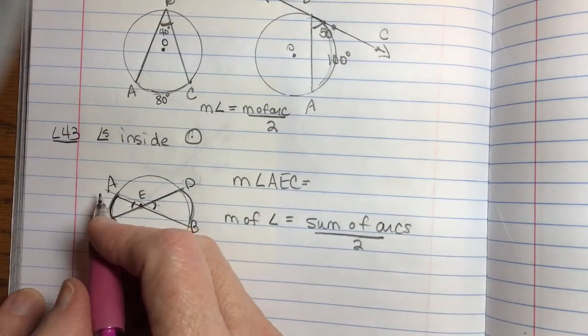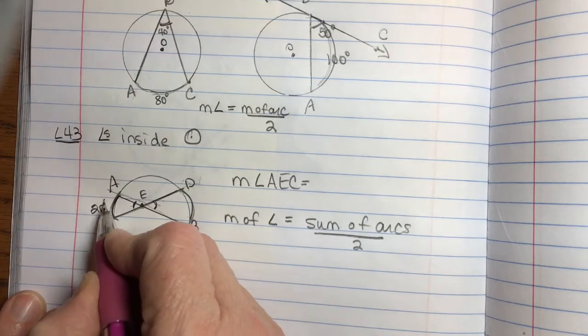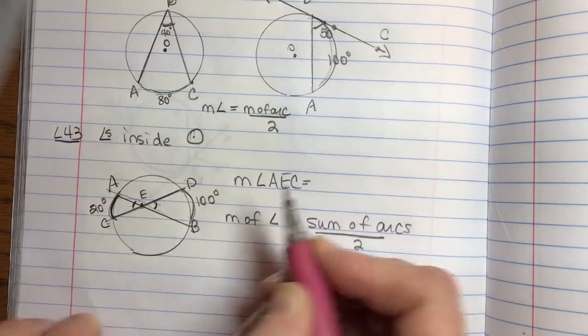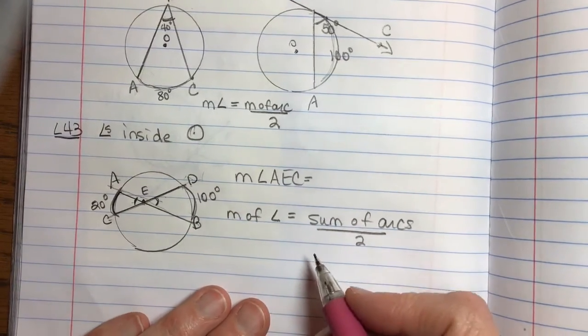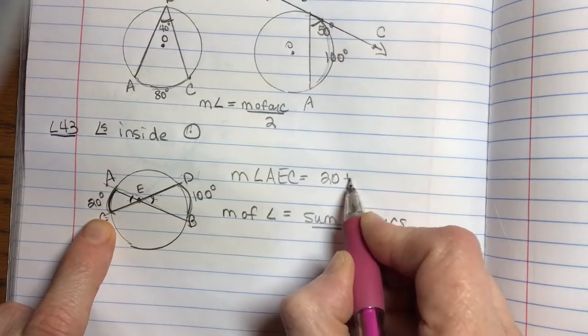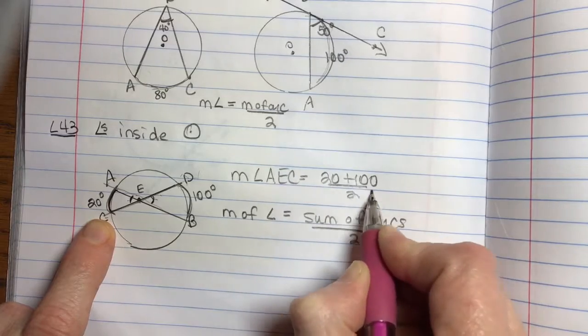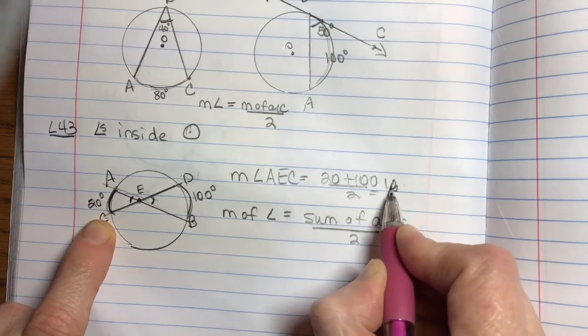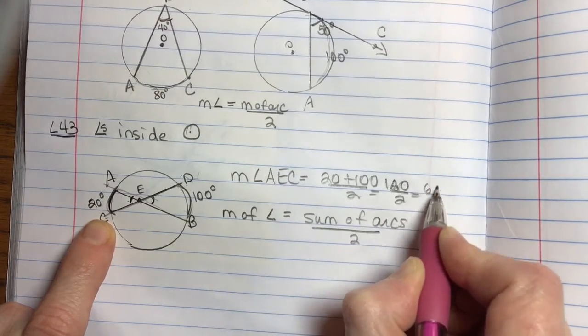So if we let this one be 20 degrees and this one be 100 degrees, and I don't think mine's to scale, I think your picture will be a little bit better, then the measure of the angle would be 20 plus 100 divided by 2, which is 120 over 2, which is 60 degrees.